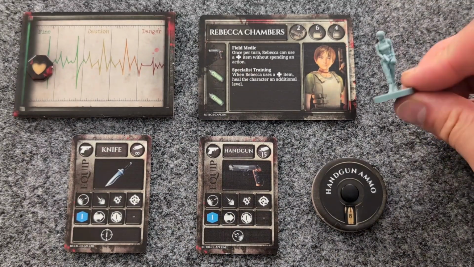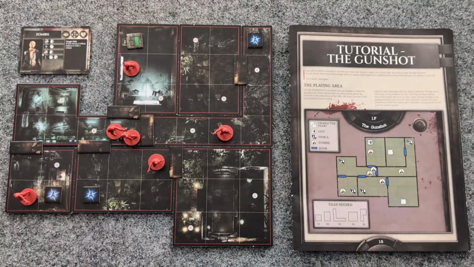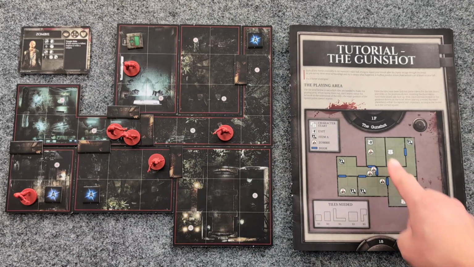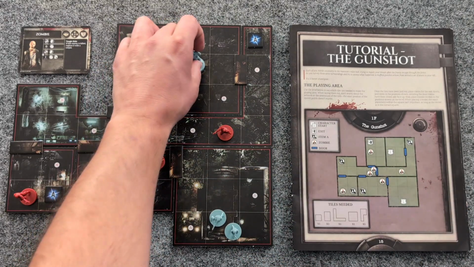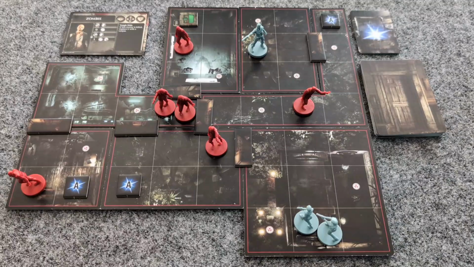Now let's place our figures. We can see on the scenario setup that there are 2 starting positions. And it doesn't matter where you place your figures as long as one of them is in each spot. Decide amongst yourselves who will go first, then play will continue clockwise from there.